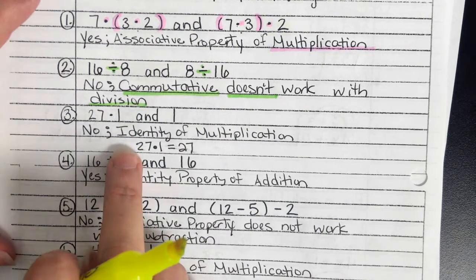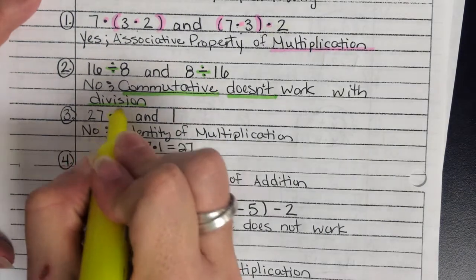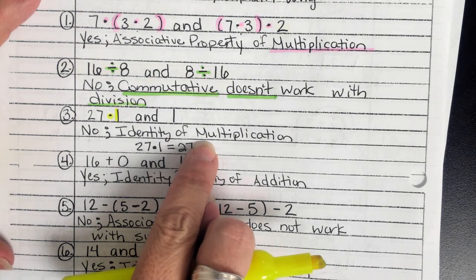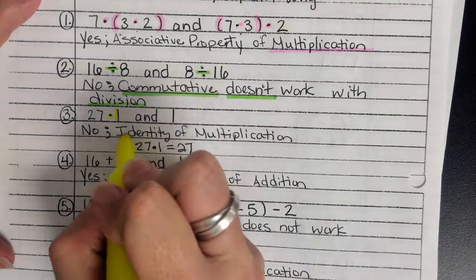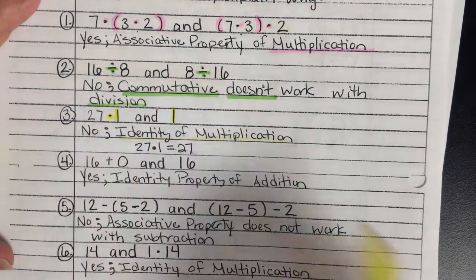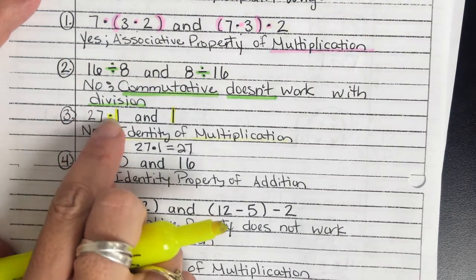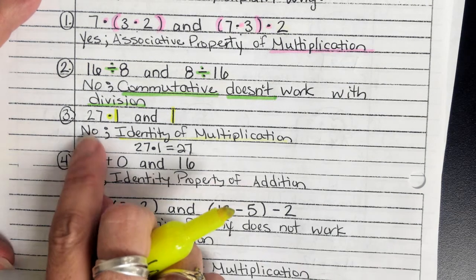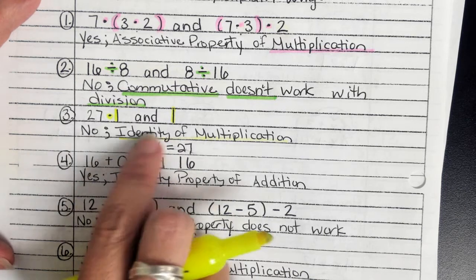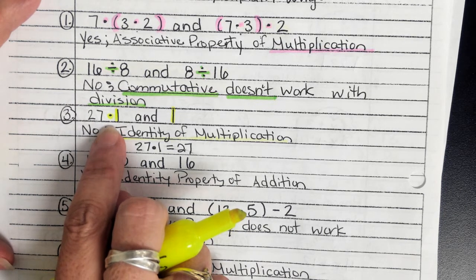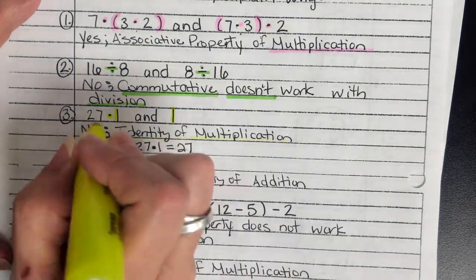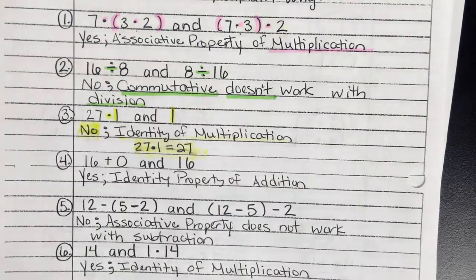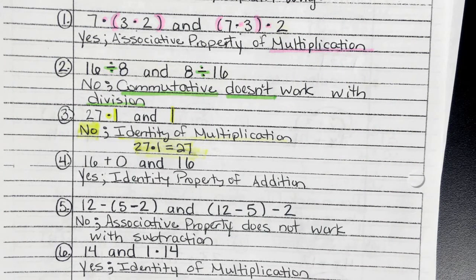Okay, the third one. I see it has a times 1. So I know they're doing identity and multiplication. Be careful. Over here, they put 1. But 27 times 1 is 27. That's why it's no. These are not equal. This would be 27. So it is a no because of that answer. Kind of take it slow.